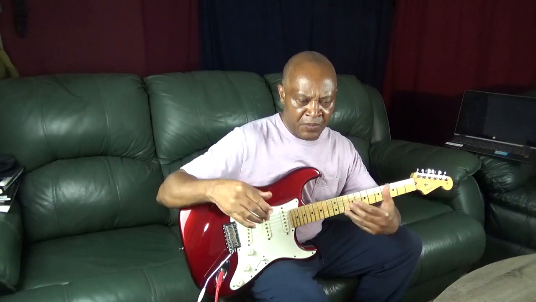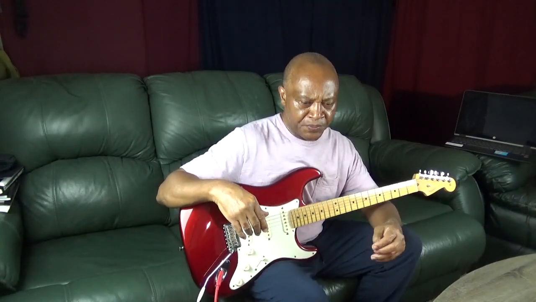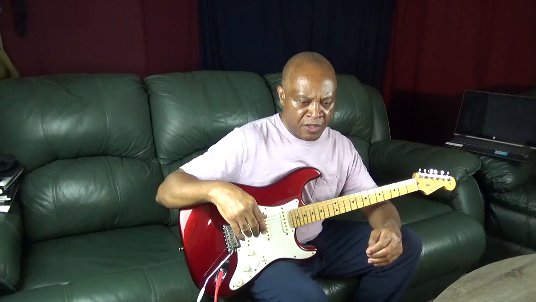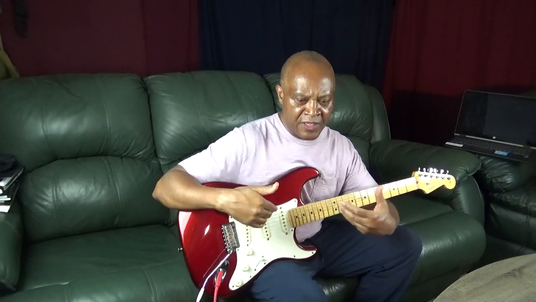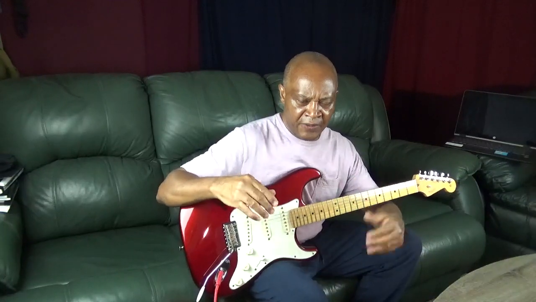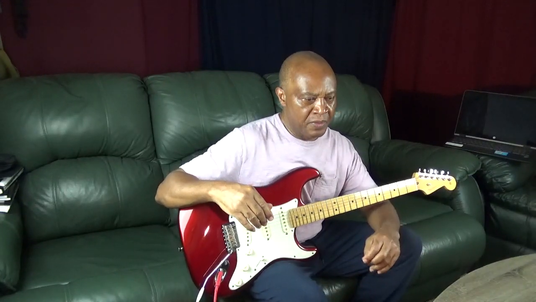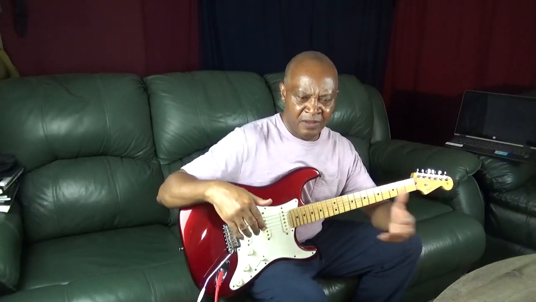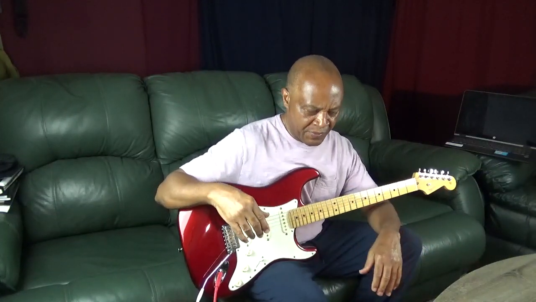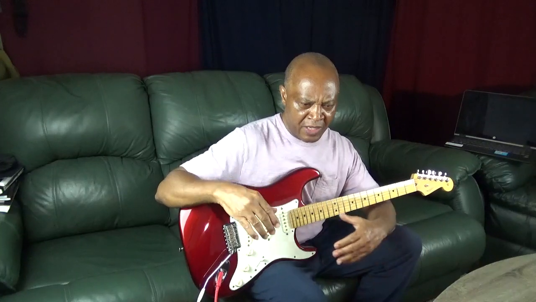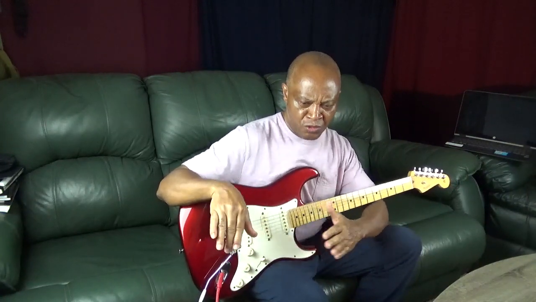Usually when we improvise using the Lydian mode, we sometimes use the sharp 11, usually as a passing tone.